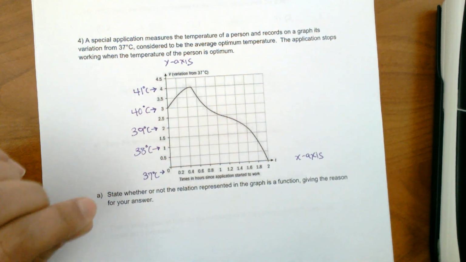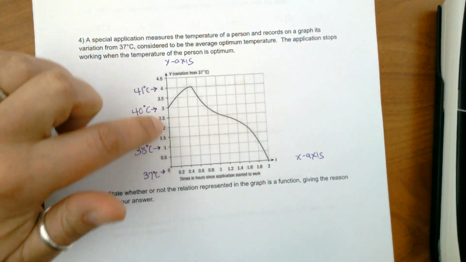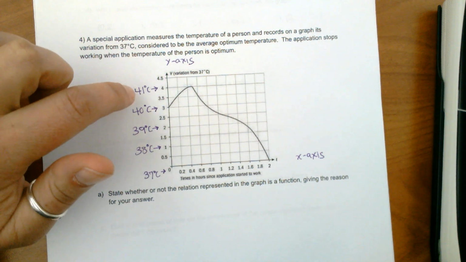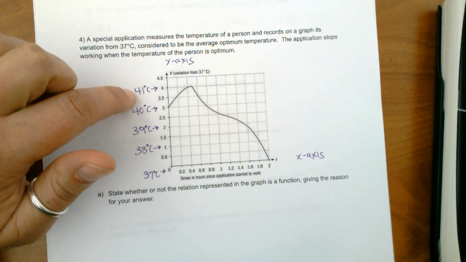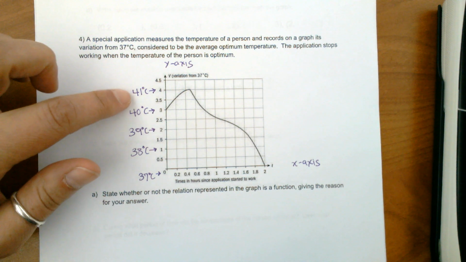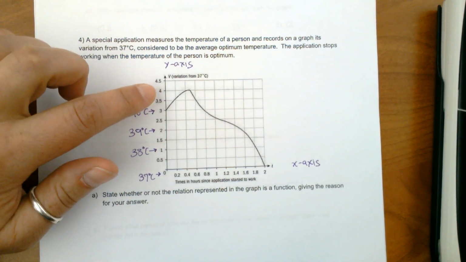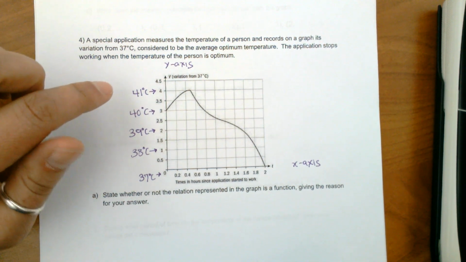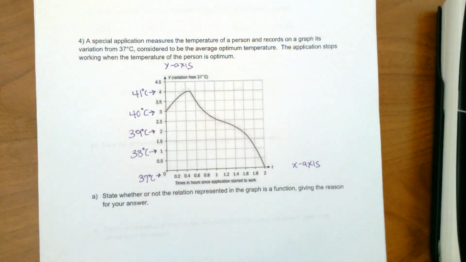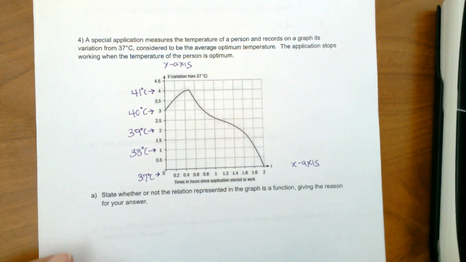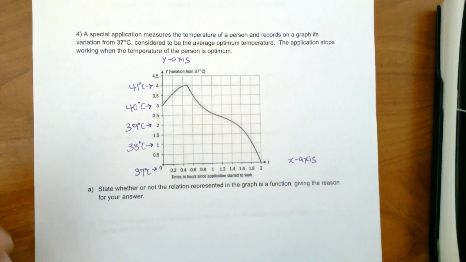But I wanted you to understand what these numbers represent and how we would have to transform them into temperature if the problem asked us for temperature. So you can't just say 4. If the problem asked for temperature, you would say 41 degrees Celsius. So be careful. Now let's go answer the questions.